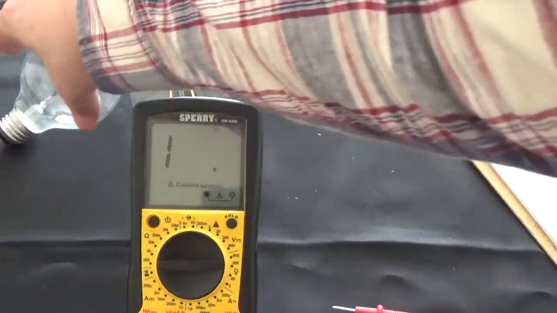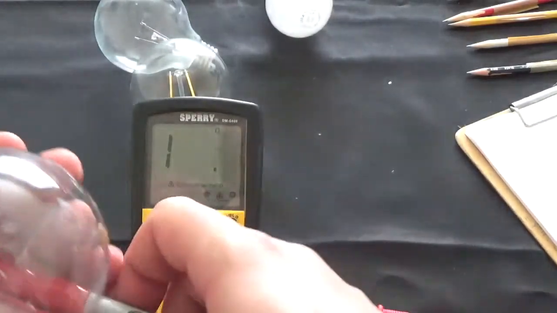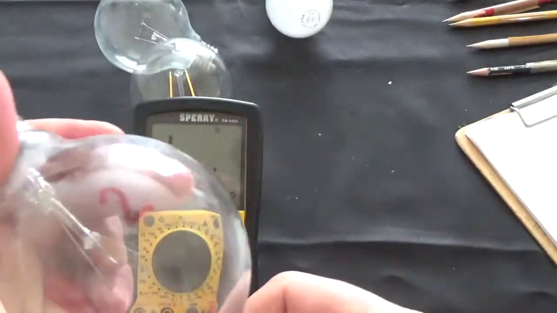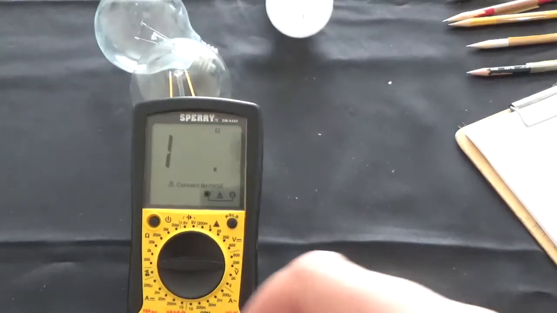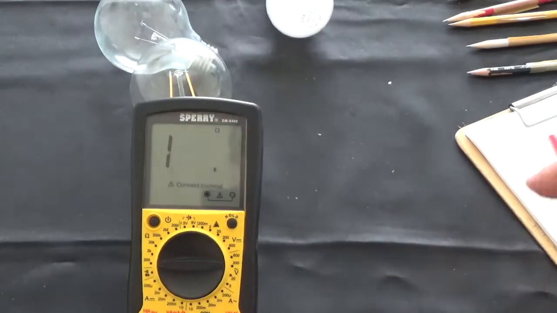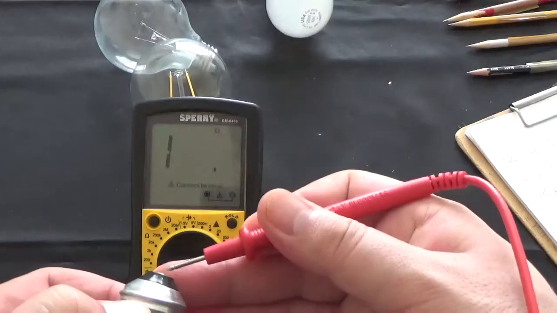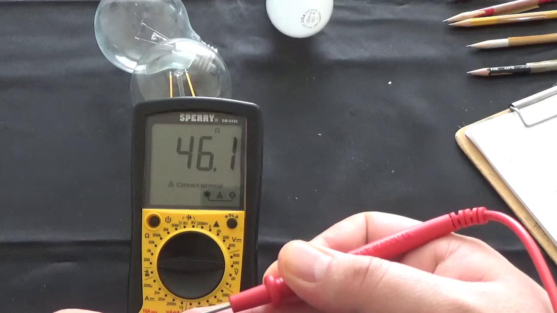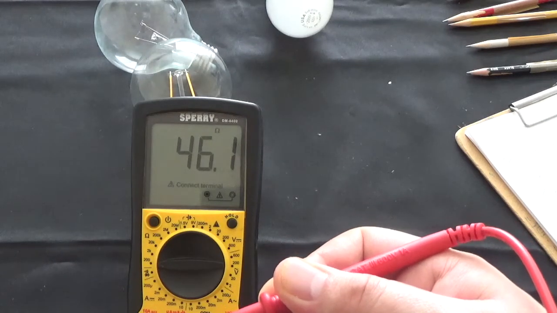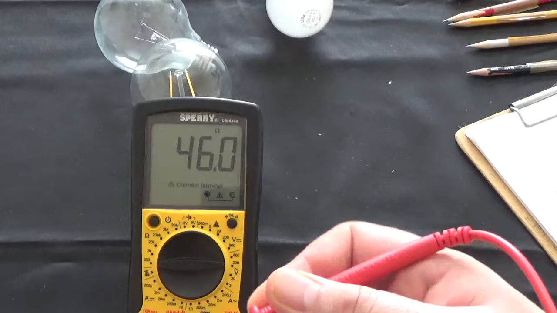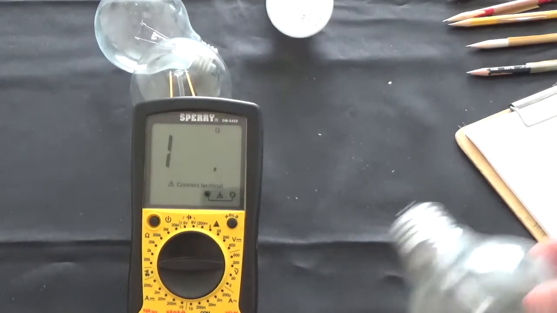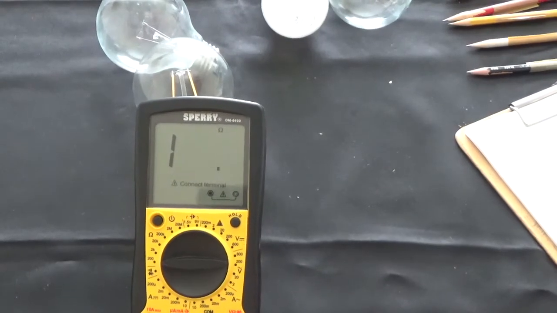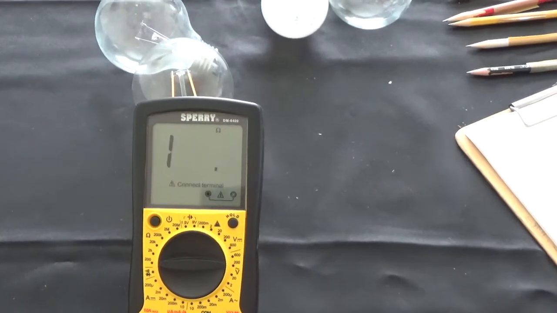Let's check now bulb number 2 and give it a number as well. So this is bulb number 2, so it's number 2, as you can see. And let's measure the resistance and see what do we have here. Okay, so we have 46 ohms for this bulb. So this is bulb number 2.